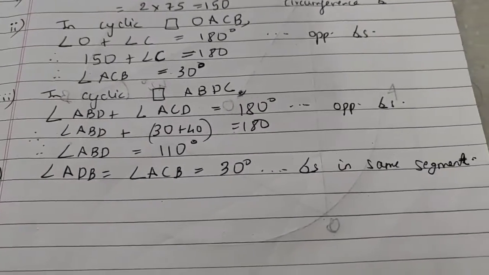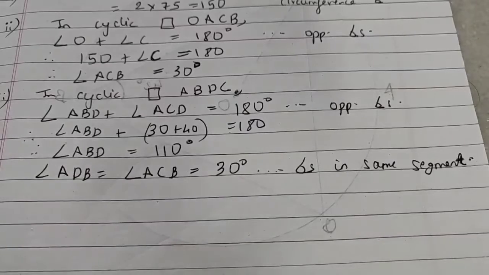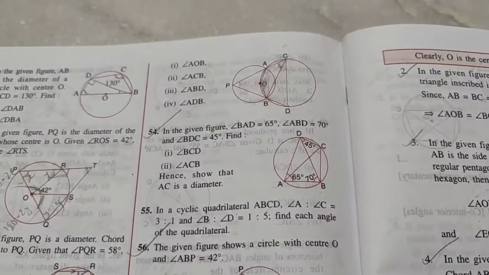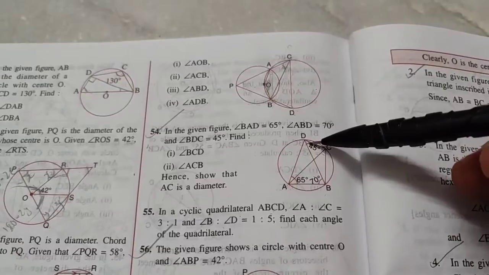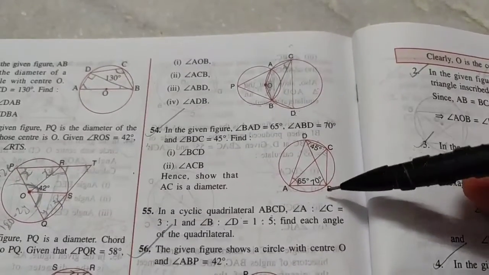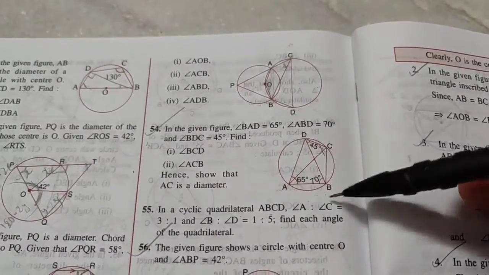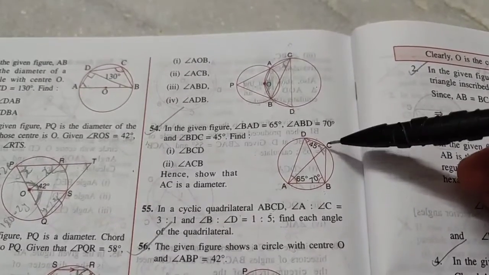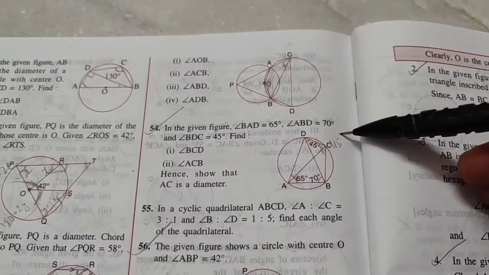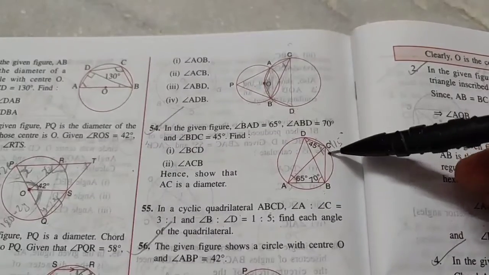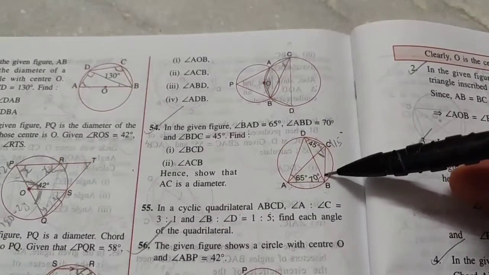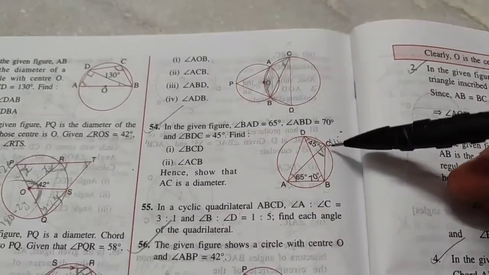Next, let's go for sum number 54. It seems quite straightforward. 3 angles are given. We have to find BCD first of all. BCD, well, it's a cyclic quadrilateral, so 65, opposite to 65, so it will be supplementary, that comes up to be 115. Okay. Now ACB, this angle. How do I find that? Angle sum property? No, I don't have this angle or even this angle.